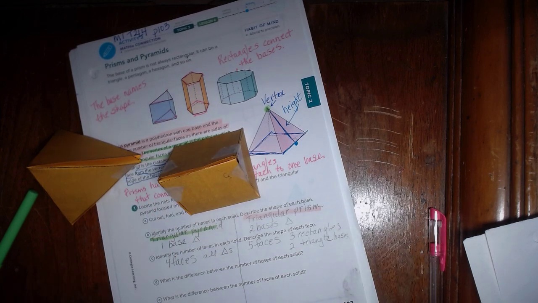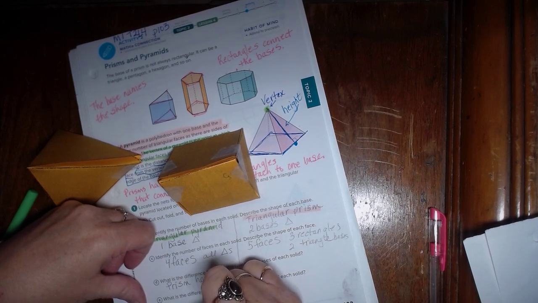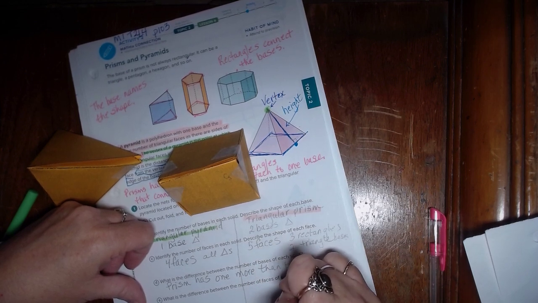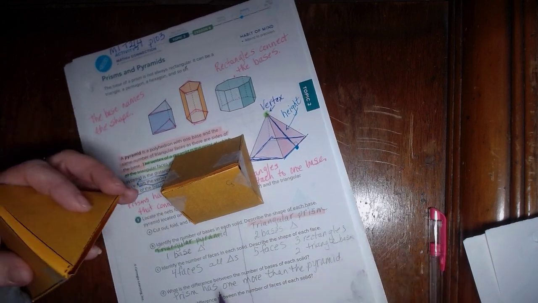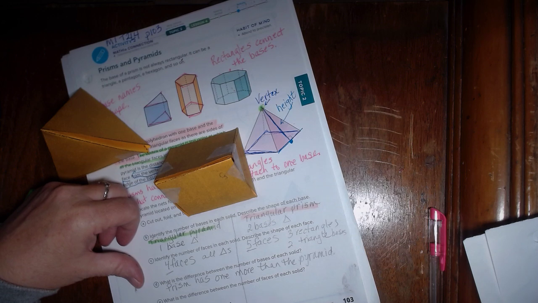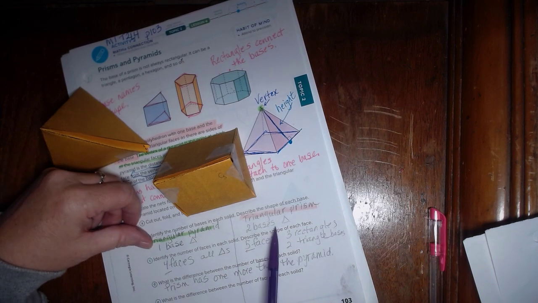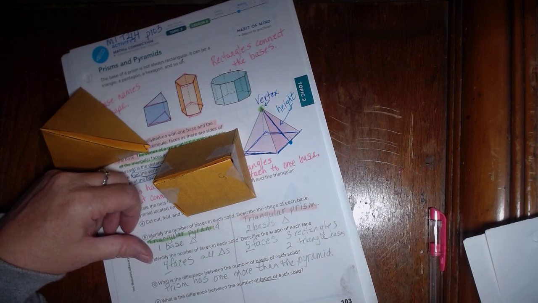What's the difference between the number of bases of each solid? Well, the prism has one more than the pyramid. Because this one had 4, this one had 5. What's the difference between the number, I'm sorry, that's bases, 1 base, 2 base, and then it says faces, and that's going to be the same thing.